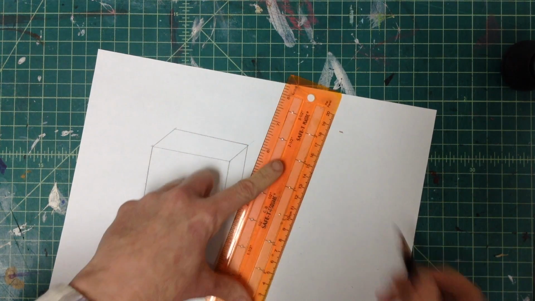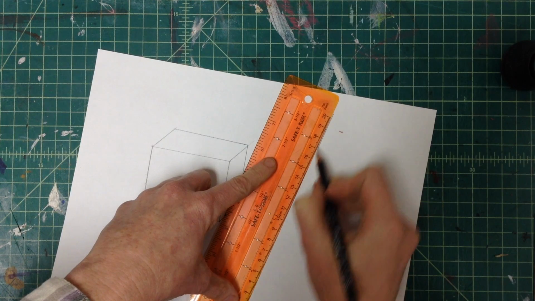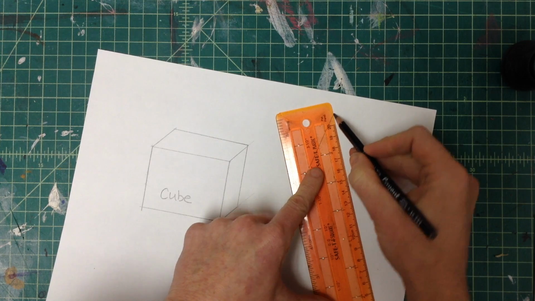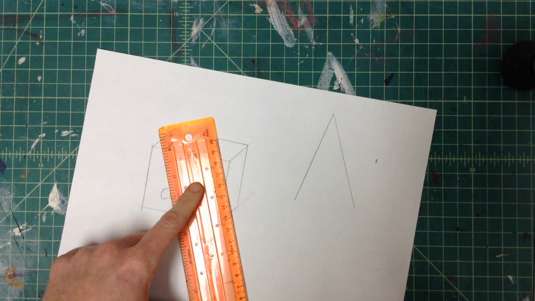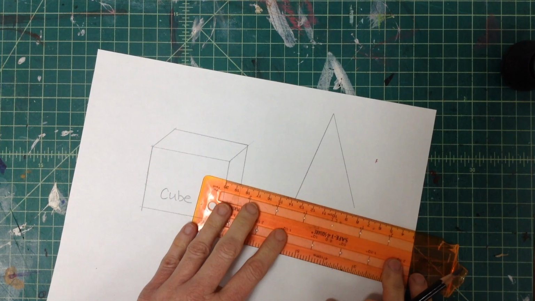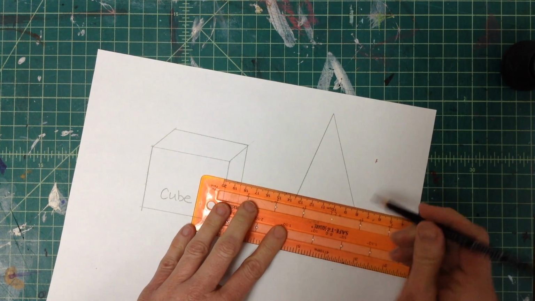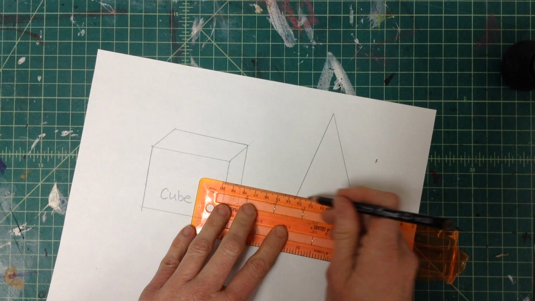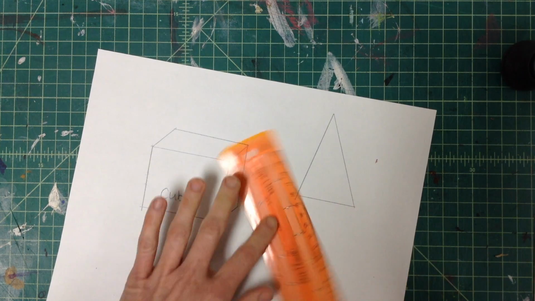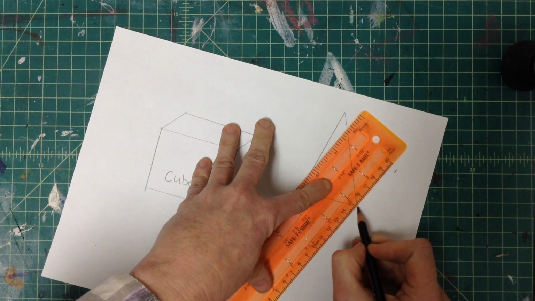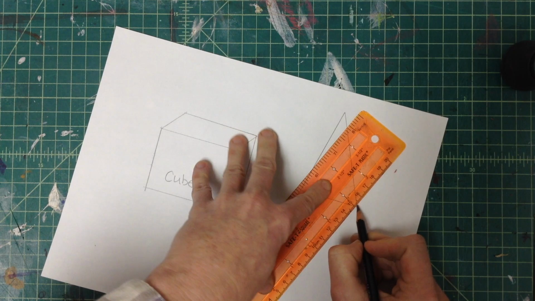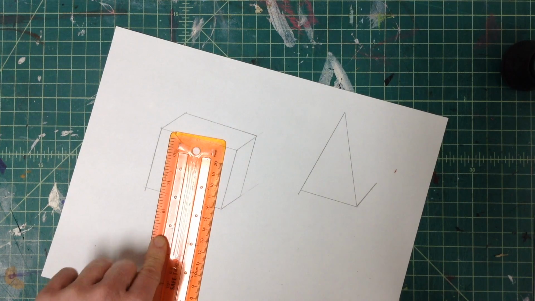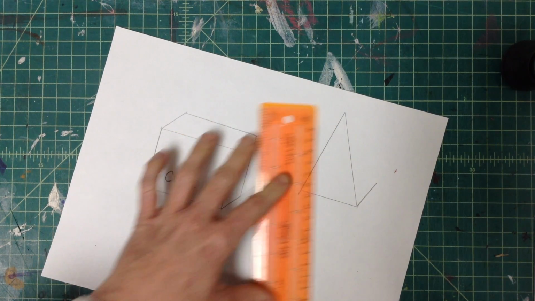Now I'm going to draw a pyramid. To make a pyramid, I start by drawing a triangle. After I draw the triangle, I make a diagonal line from the bottom corner that's pointing up. Now I connect that diagonal line with the point of the triangle and I'll have a pyramid.